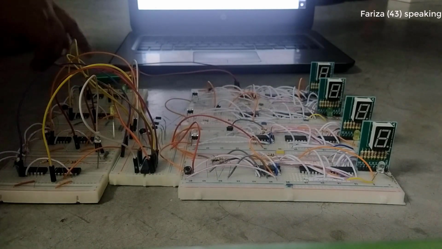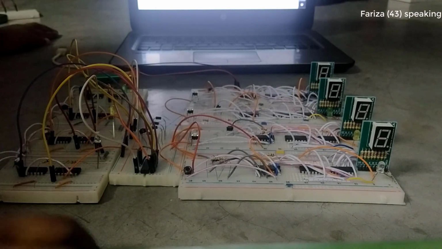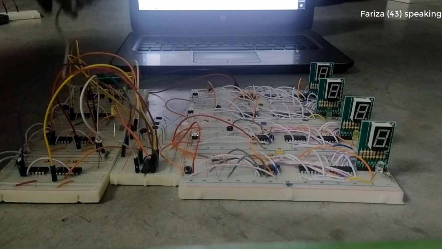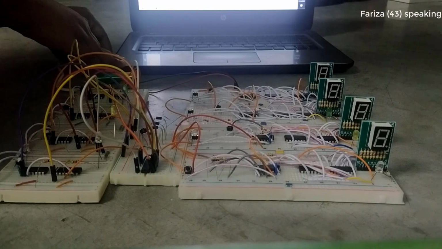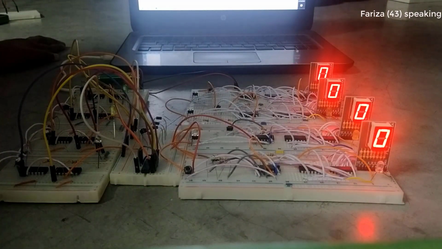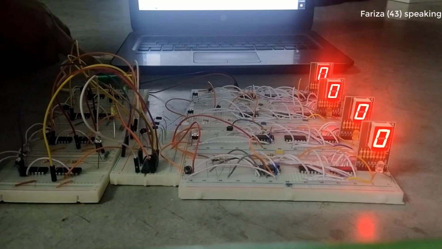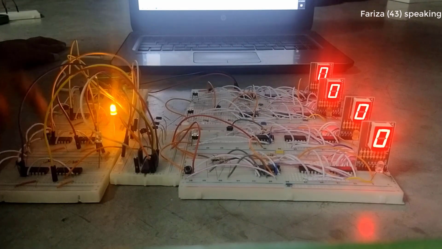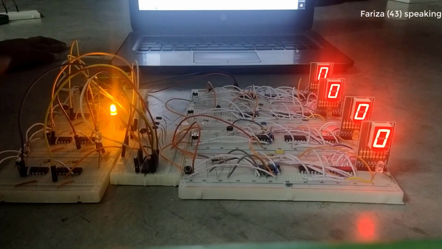Here 2 separate power sources have been used. Each source is supplying 5 volt DC. The input segment is being supplied by a DC dry cell, and the output segment is being supplied by our laptop. Now let's assume that the third player has pressed the button first. So the light in front of him has been lit up.